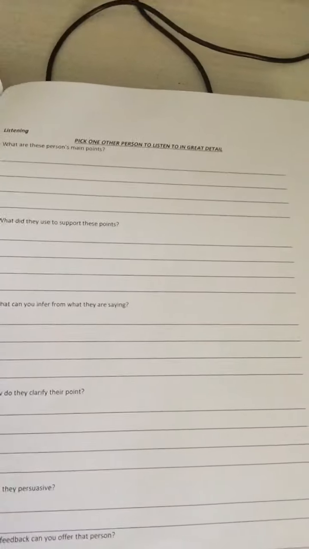After that, you need to reflect. How did you go? A reminder again, the listening section, you just need to do in reference to something that you have listened to.